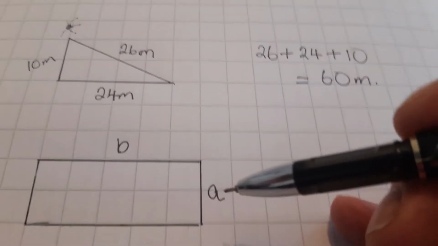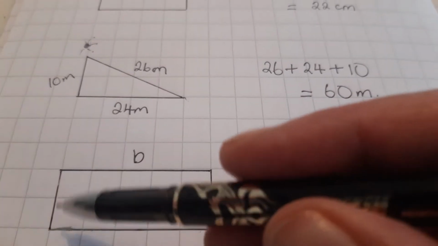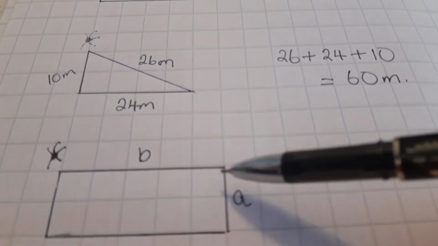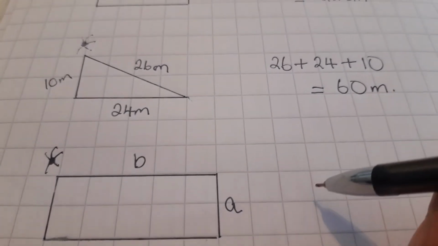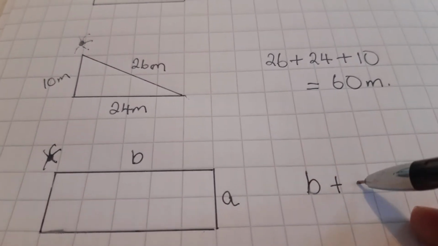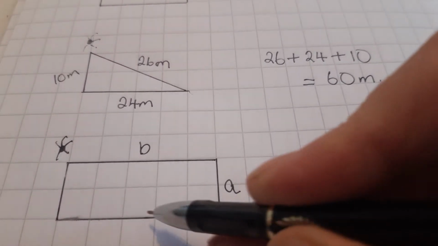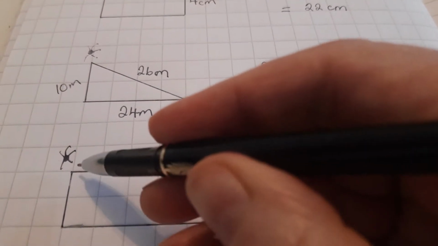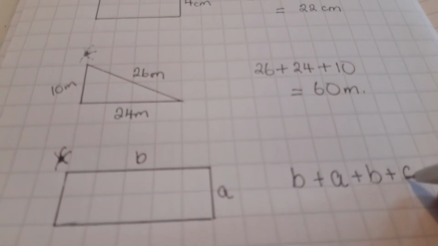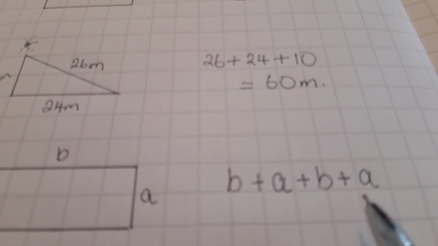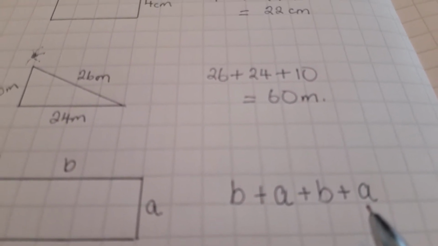If, however, we have a rectangle that has letters around it and we're asked to write the perimeter, it's the same process. We are going to add together the 4 sides. So we'll go along the top, that's B. Go down the side, that's A. Go along the bottom, that's add another B. Go back to the start, that's add another A. Now that in itself is an expression, and that is halfway to the answer.